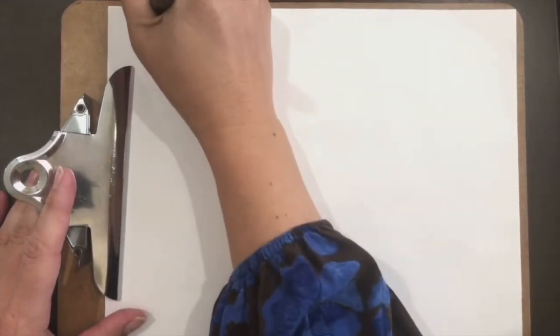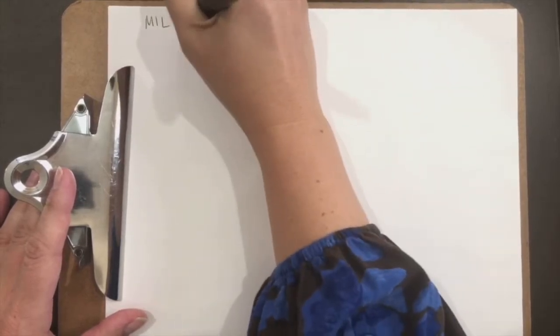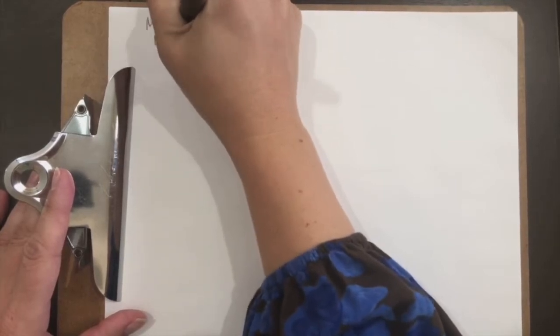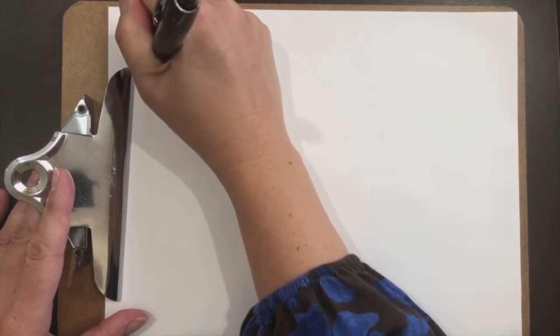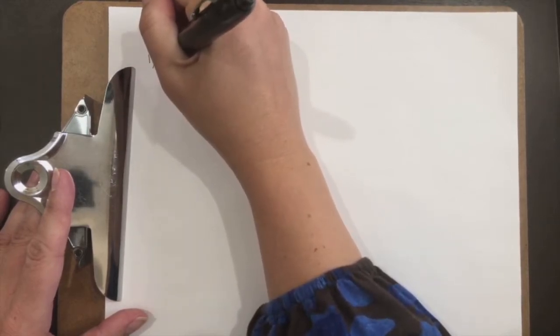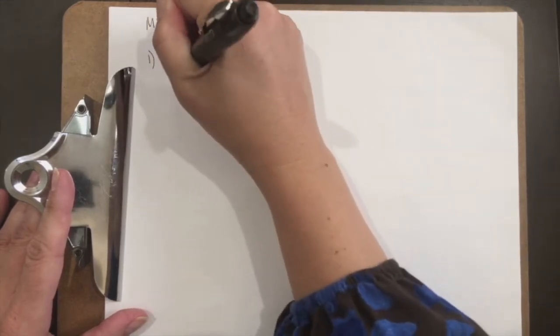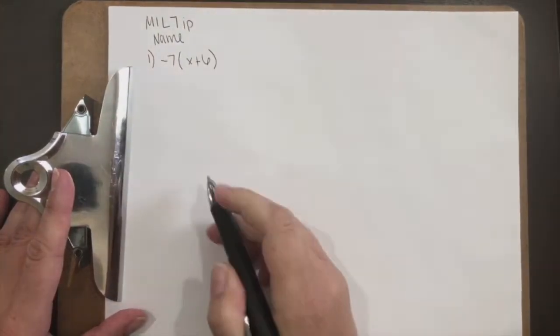M1, Module 1, Lesson 7, Independent Practice. And make sure to put your name. Okay, number 1. Rewrite using the distributive property. -7, parentheses, x plus 6, close parentheses.